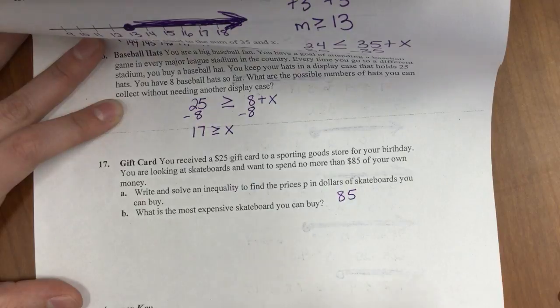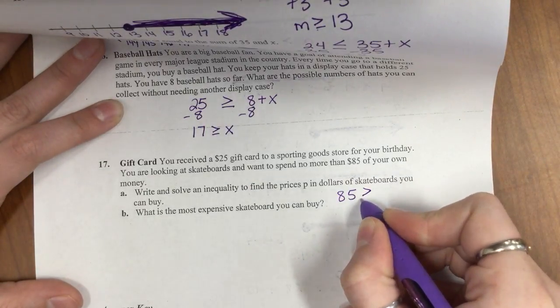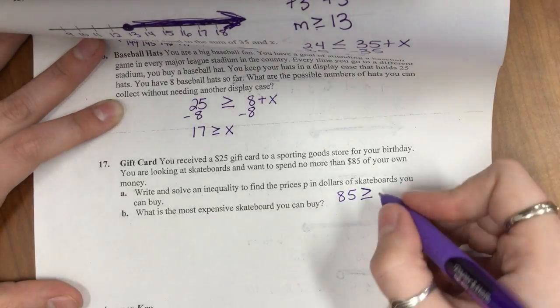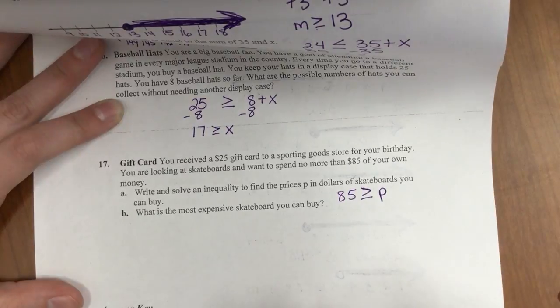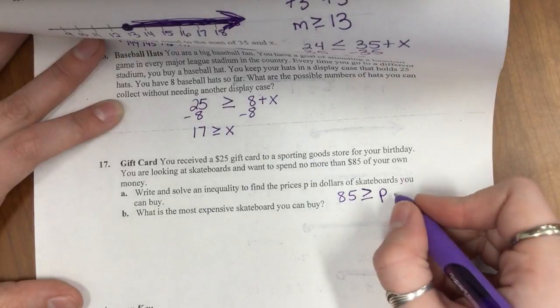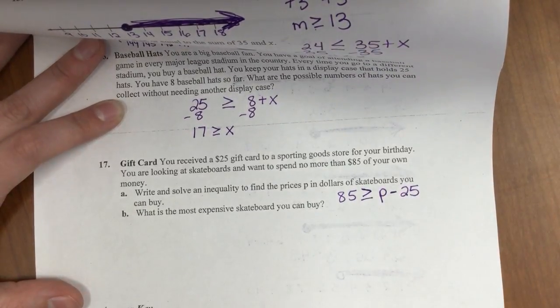So we want whatever this is to be less than or equal to 85, right? And the price of the skateboard, and then what are you going to do with the gift card? Is the gift card going to add to the price or take away from the price of the skateboard? It's going to take away from the price, right? Minus $25 for your gift card will give you the price of the skateboards you can buy.